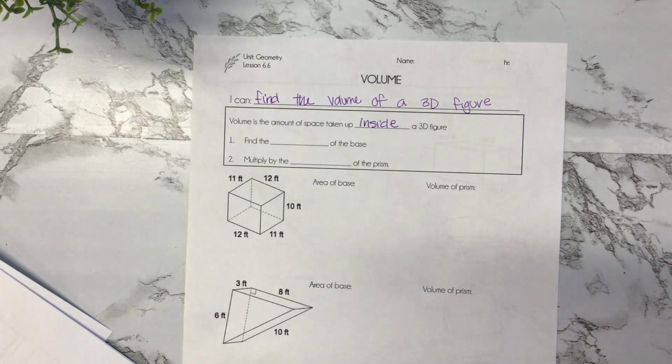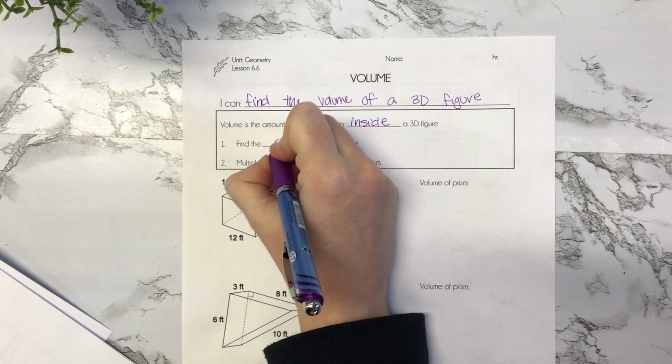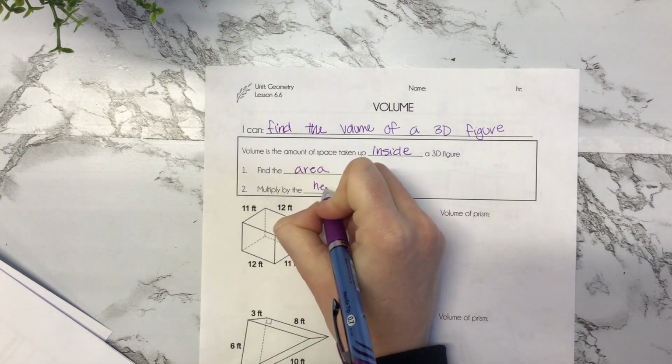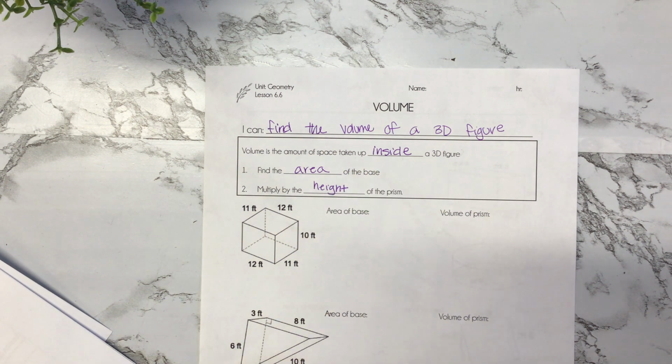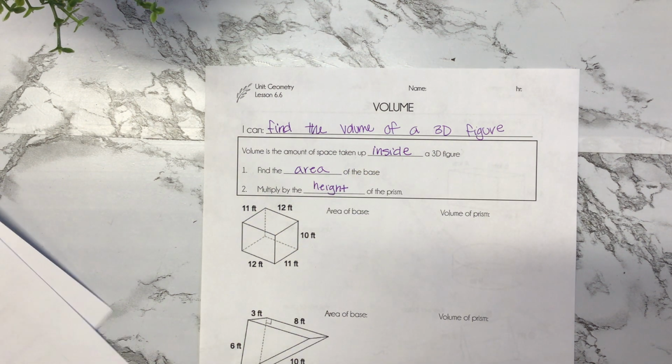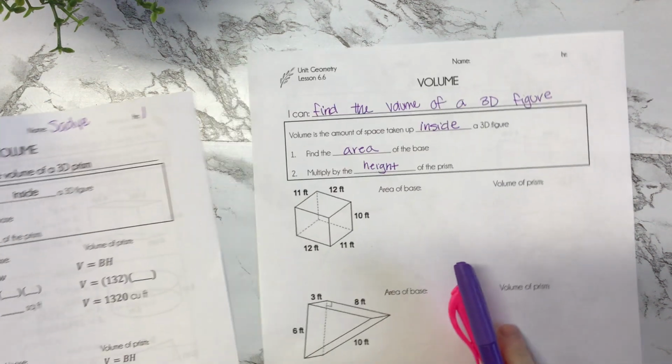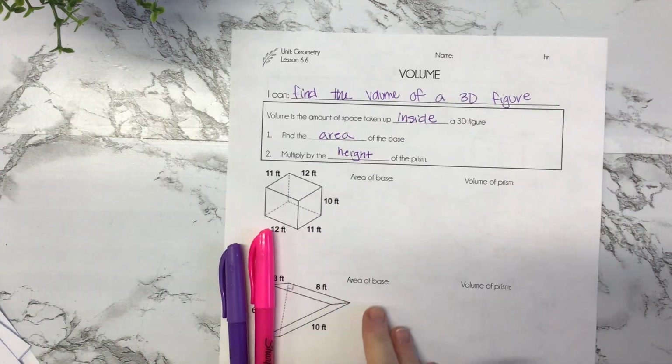Okay, so step 1, you find the area of the base shape, and then you multiply by the height of the prism. If you want to highlight with me, go ahead.